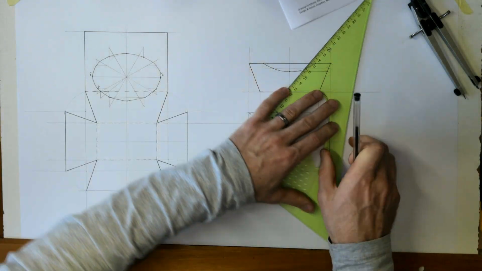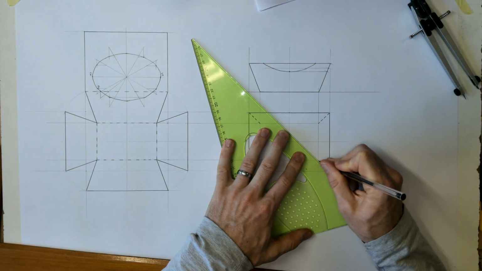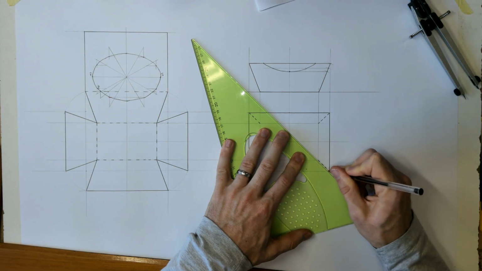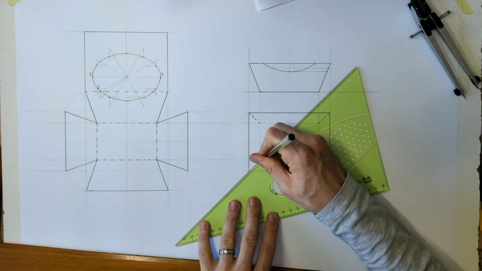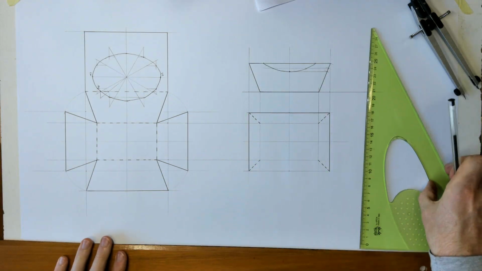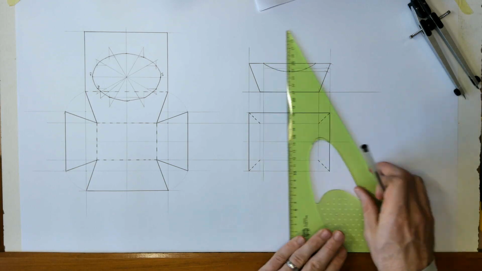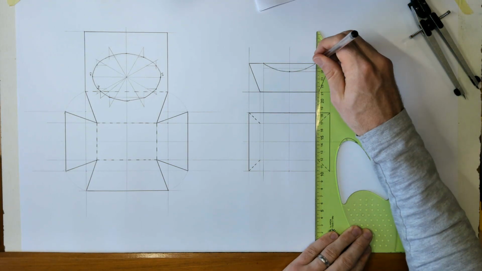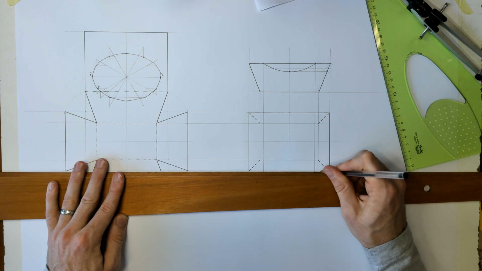A bit of work in this question now. Development questions, usually there is a good bit of drawing, thinking about where we're going to find true lengths from, and things like that. Right, and that is where that meets. So we can go heavy as far as that.